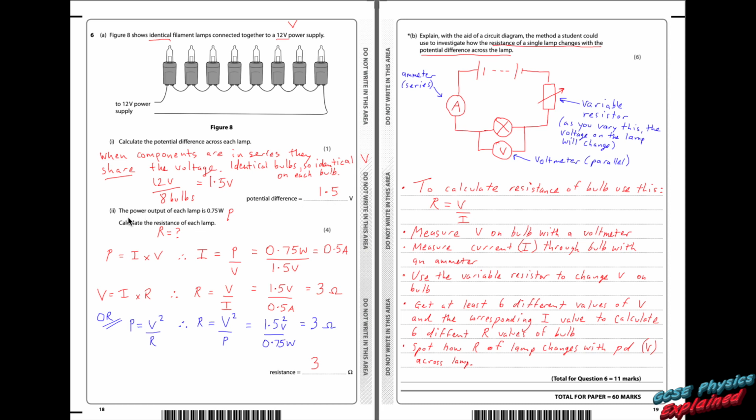Part 2. The power output of each lamp is 0.75 watts. Calculate the resistance of each lamp. Okay, so we're looking for the resistance, we've got the power, and we've just worked out the voltage. So what equation do we know?